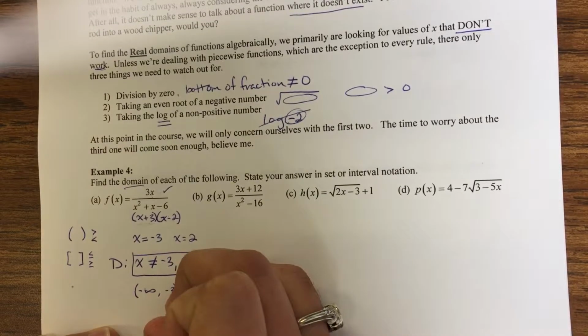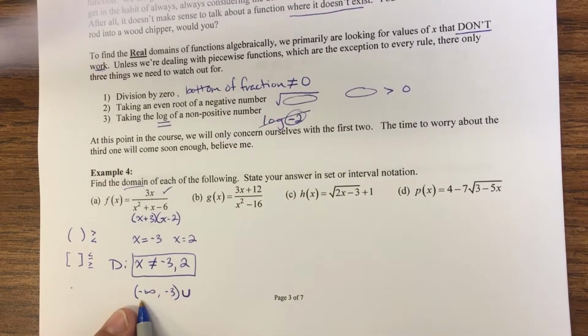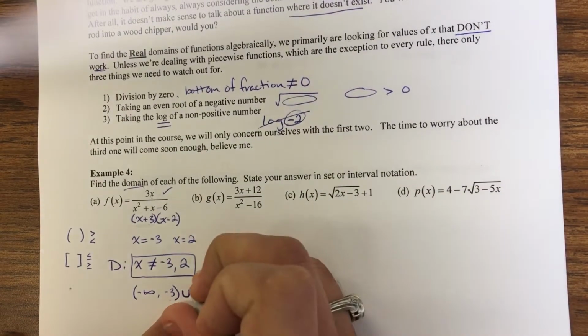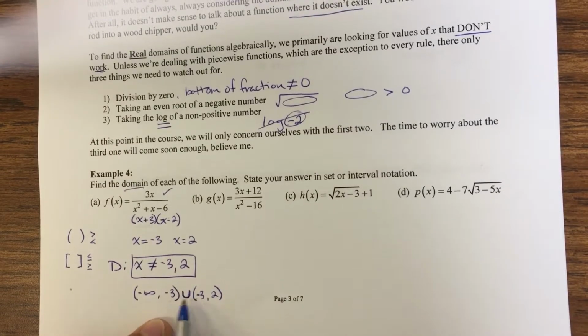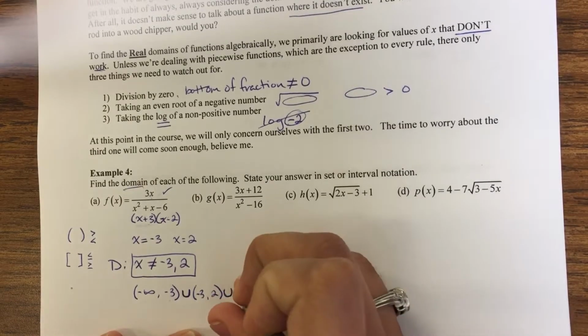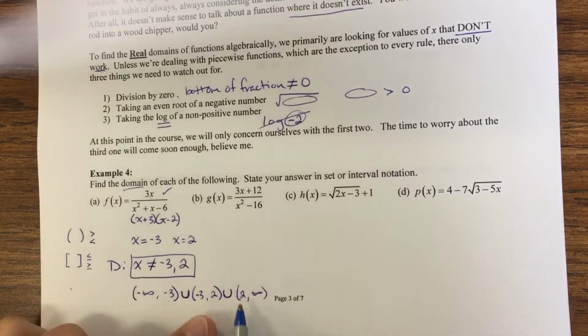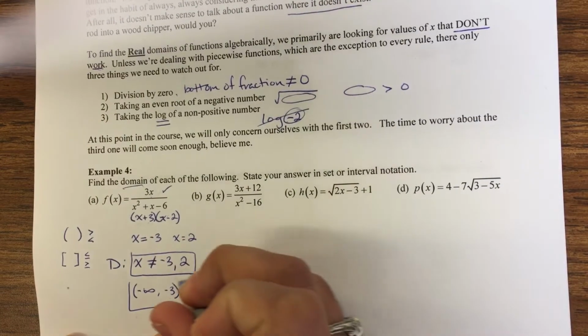This symbol means union. So it's kind of like the notation version of "and." So it's this set of numbers and all of the numbers between -3 and 2, not including -3, that's why I use the parentheses, and all of the numbers past 2 to infinity, but not including the 2. So either of these two notations would be correct.